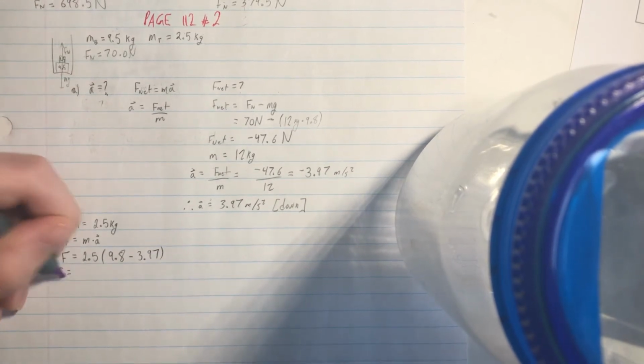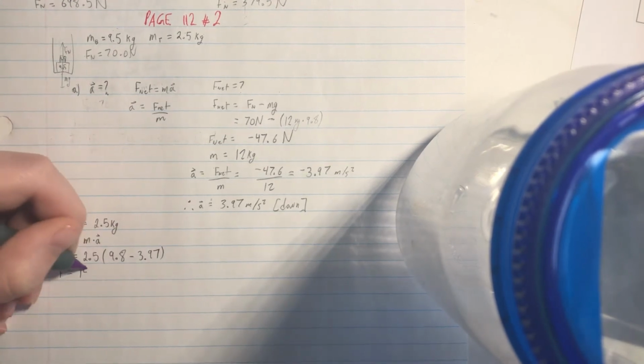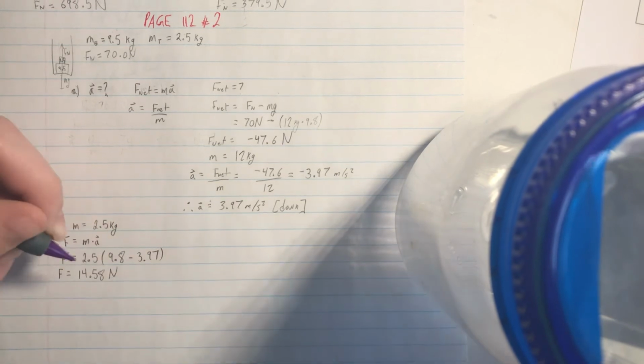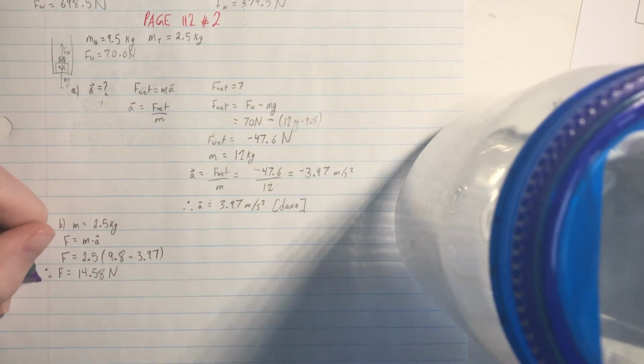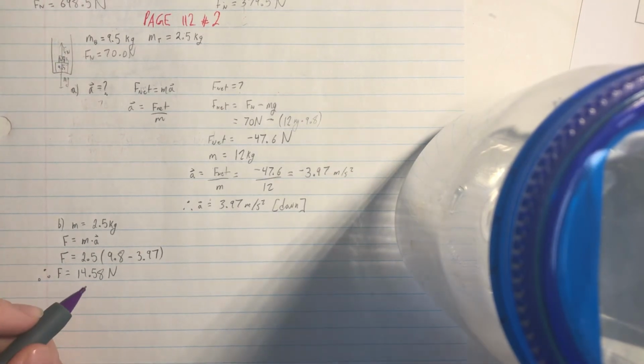If you were to multiply that, it's 5.83 times 2.5, which is 14.58 newtons. So the force that the larger box exerts on the smaller box, from this box to this one, is 14.58 newtons.